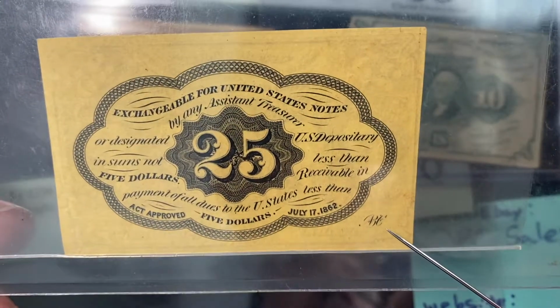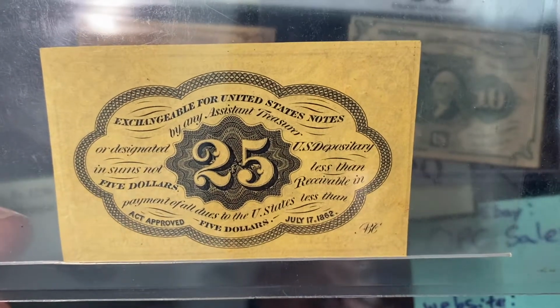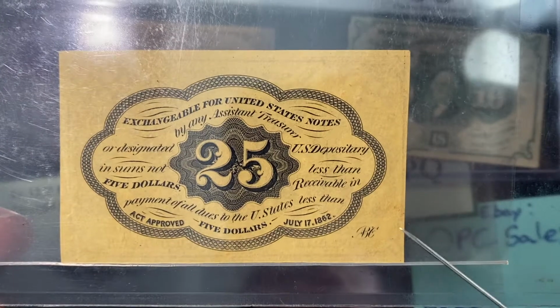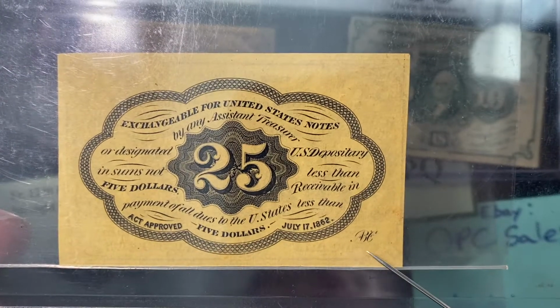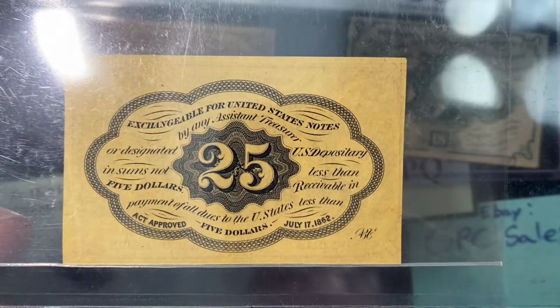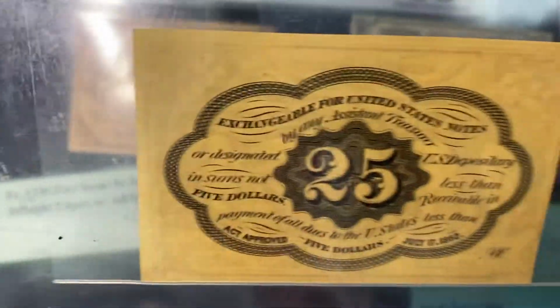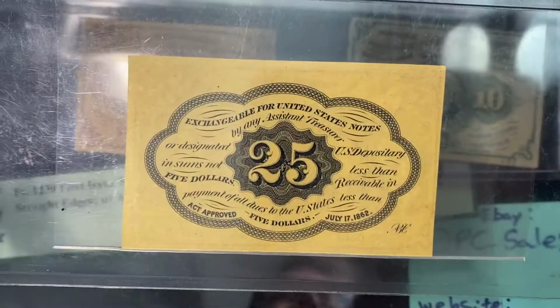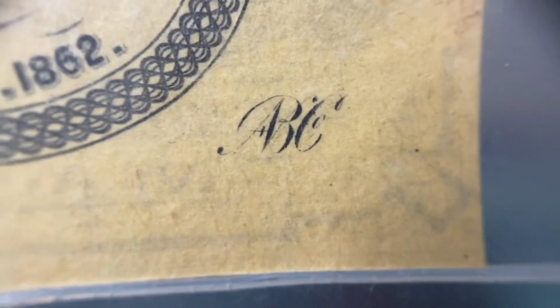Not a major monogram, that's a different thing. The monogram was ABC, which is American Banknote Company, who printed all these notes. So those are the major types. You can have them with or without the monogram, and you can have them straight edge, or you can have them with the perforated edge.